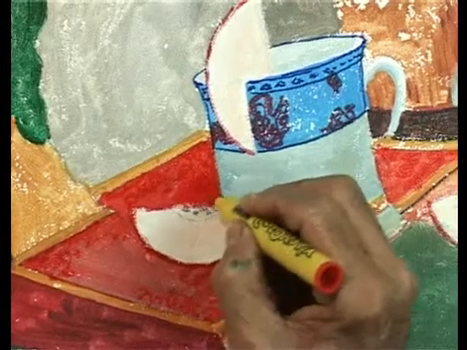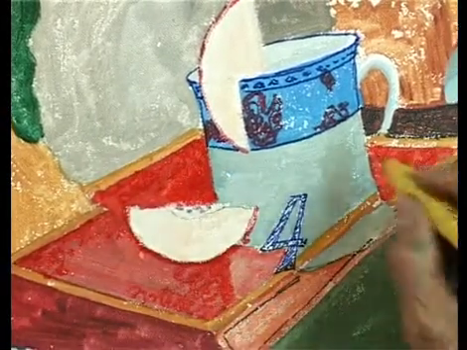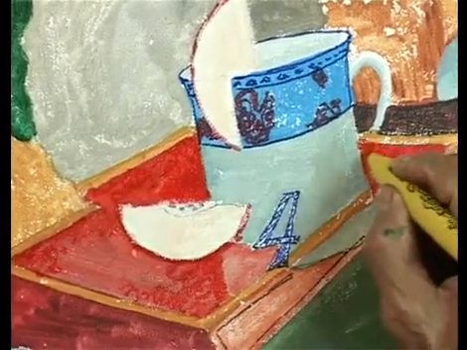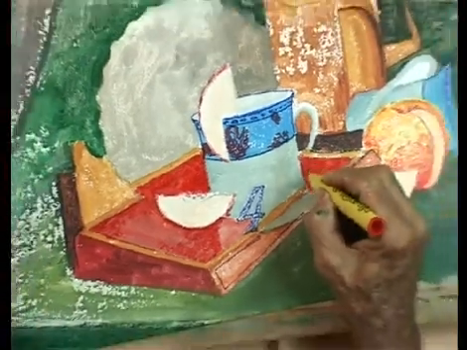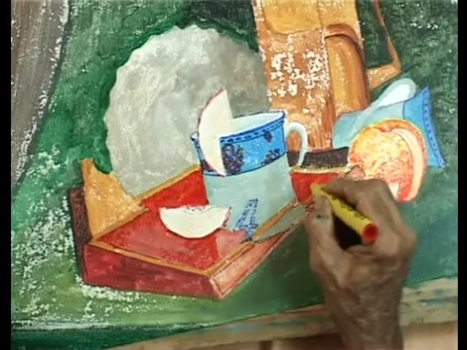So one has to work on himself or herself to find out, to discover some new ways, new means, and new methods, new techniques.